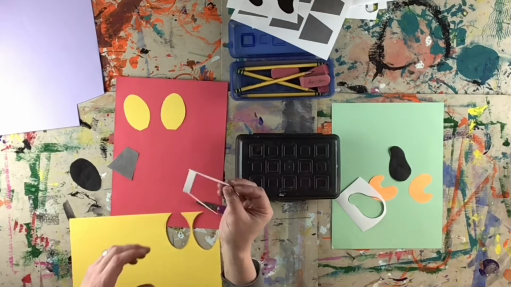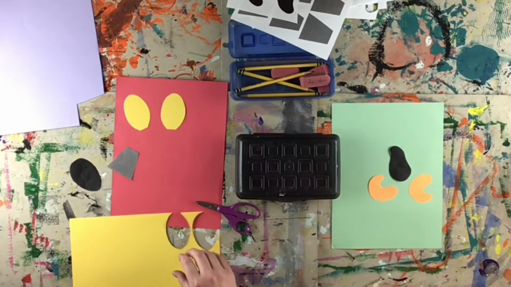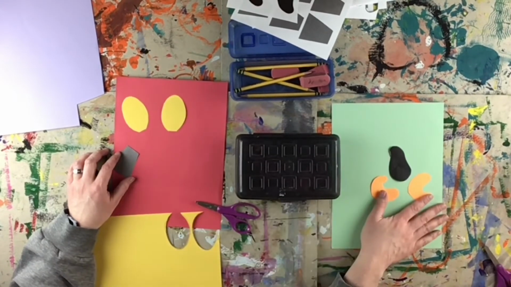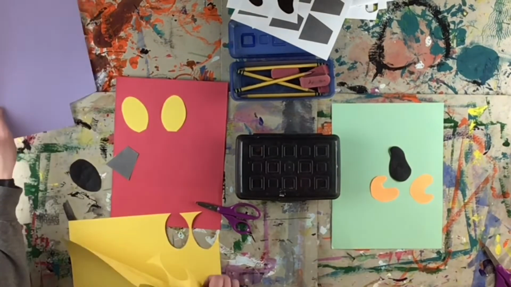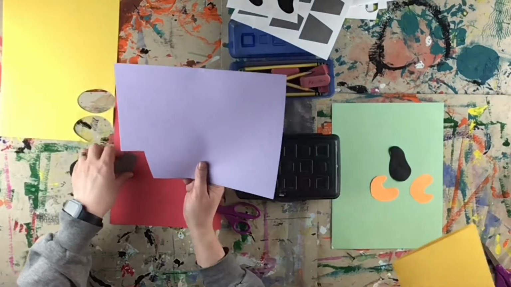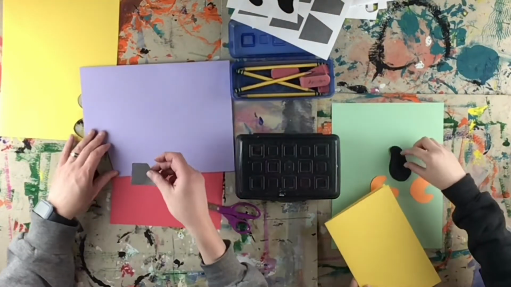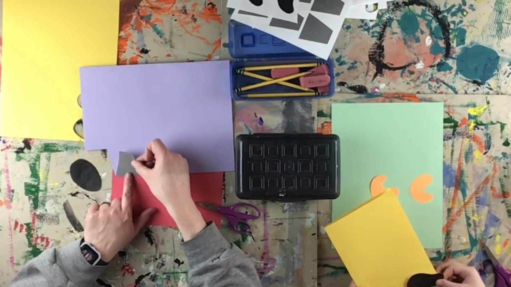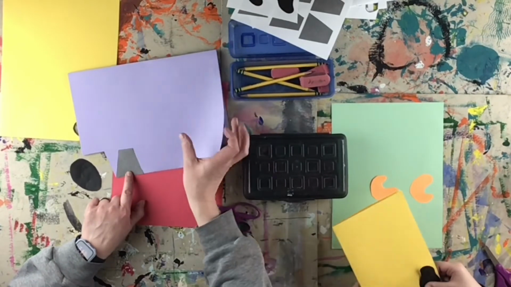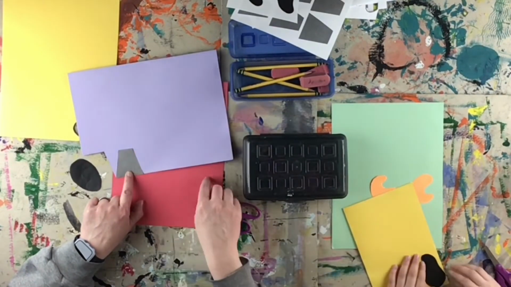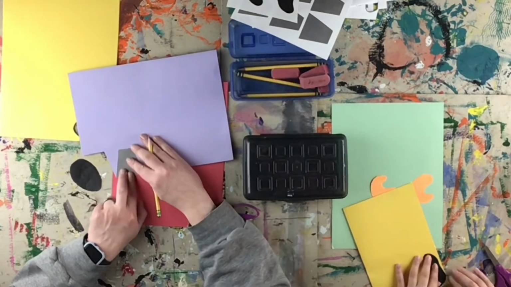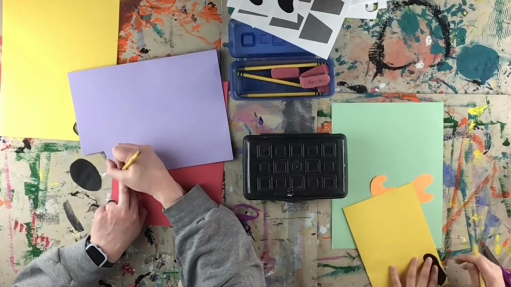Your scraps can get recycled. And I already have some yellow. Jalen already has some orange. So I'm going to put my yellow paper off to the side, and I'm going to do some purple. So I'm going to place my shape down towards the edge of the paper that's been folded in half where it opens up. I'll grab my pencil and I'll trace.